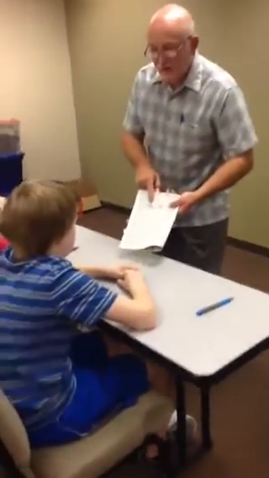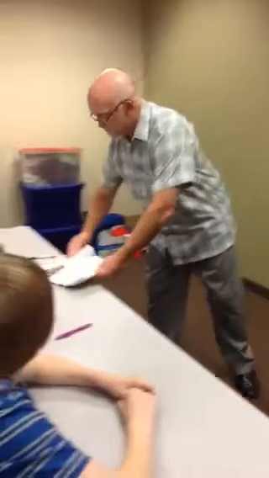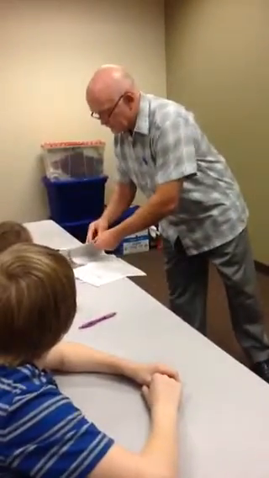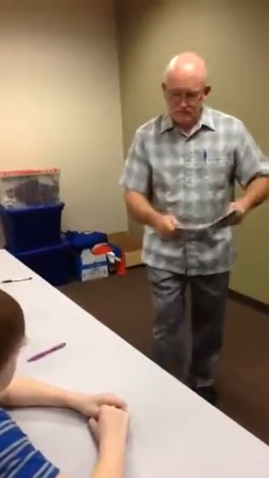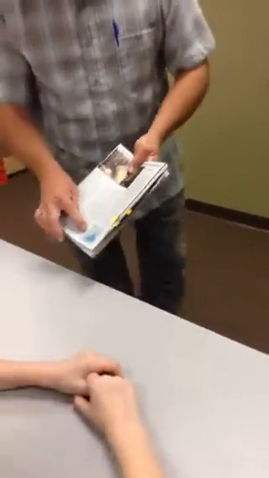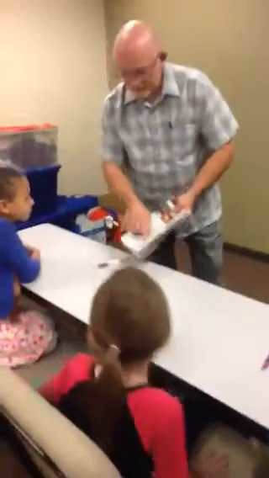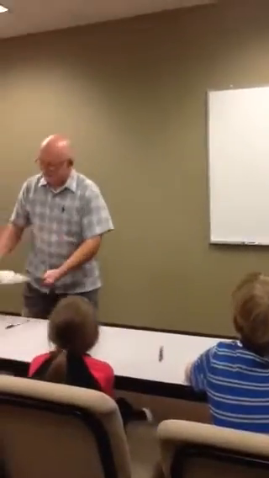And this is a bar graph. Let me show you another example. Here's another type of bar graph. In this example, the higher the bar means more quantity, whatever it's measuring.